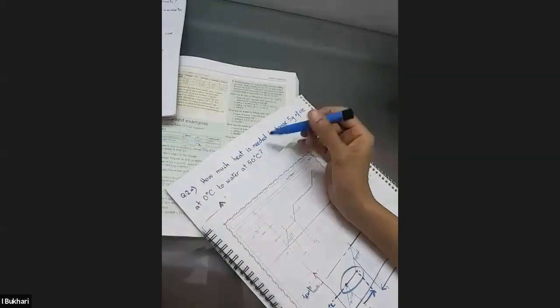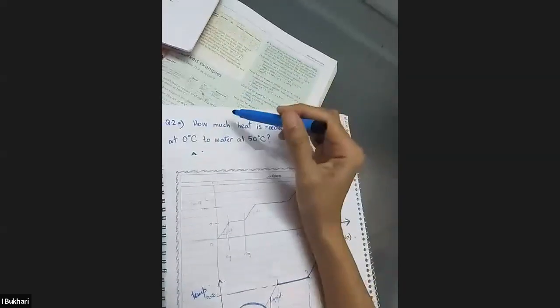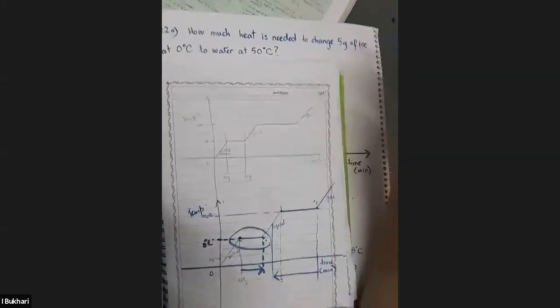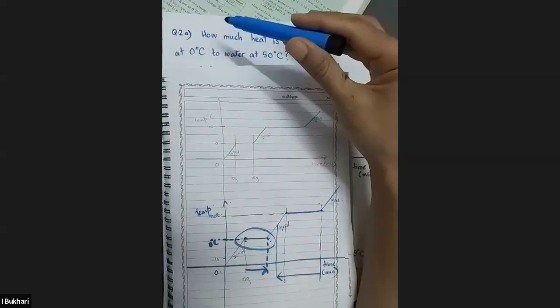Okay. How much heat, this is question number 2, part A. How much heat is needed to change 5 grams of ice at 0 degrees Celsius?